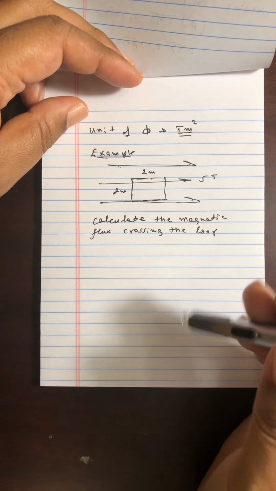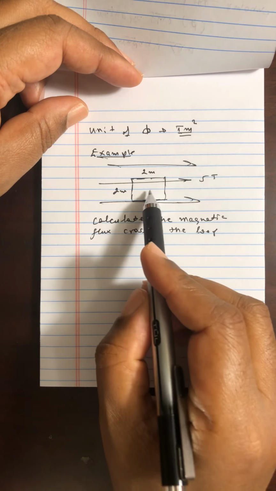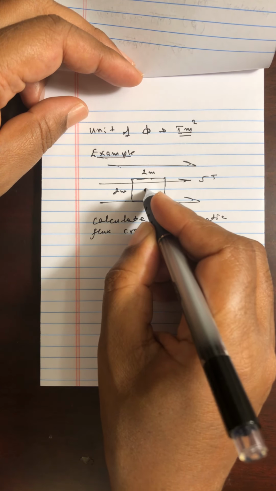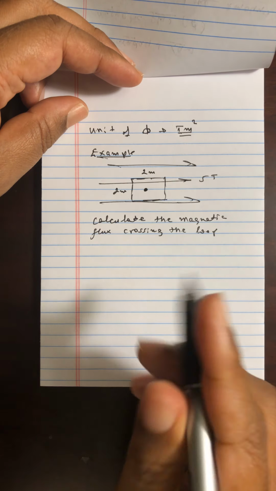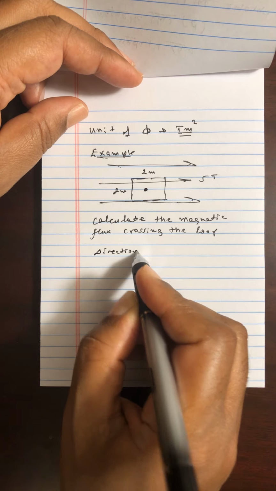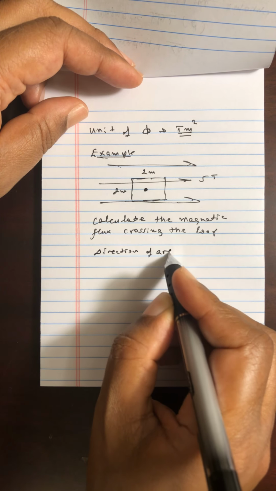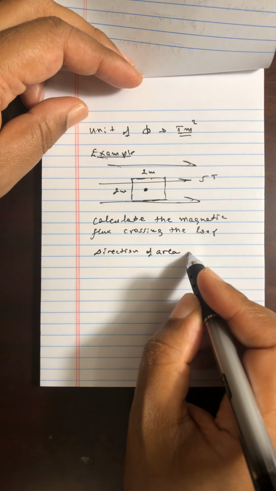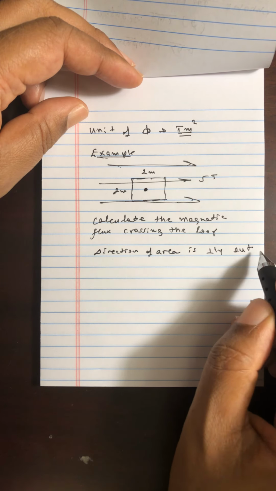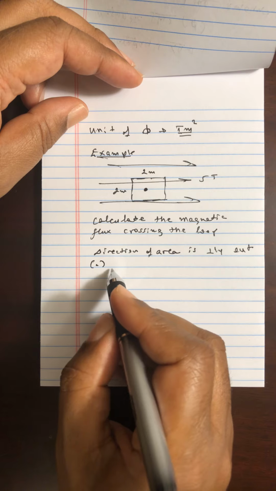The direction of area is always perpendicularly out. In this case the direction of the area is perpendicularly out, a dot like this.